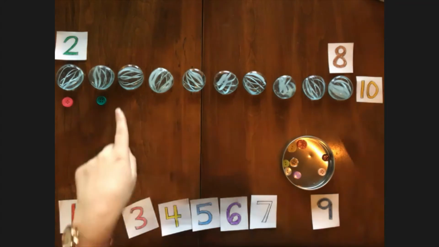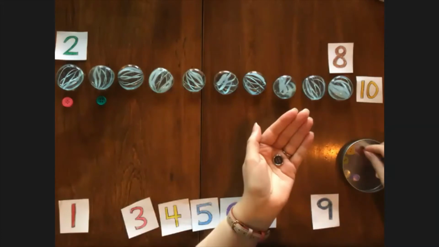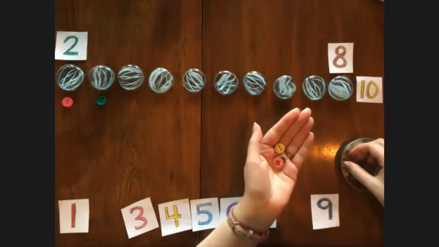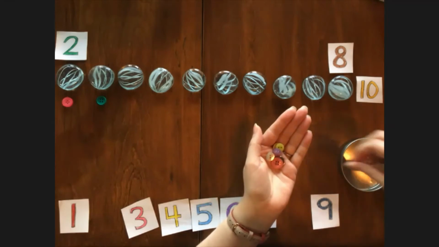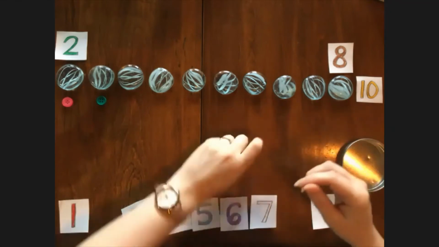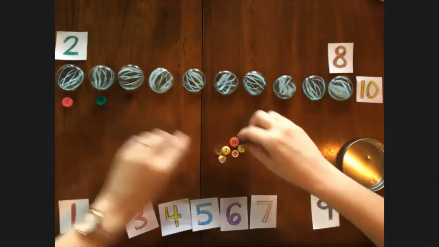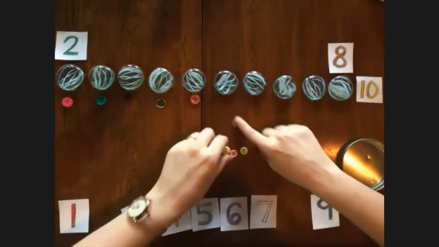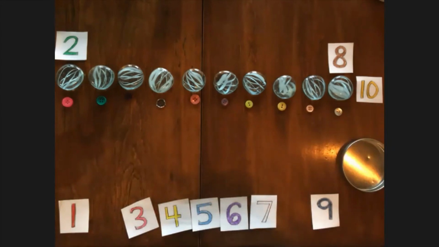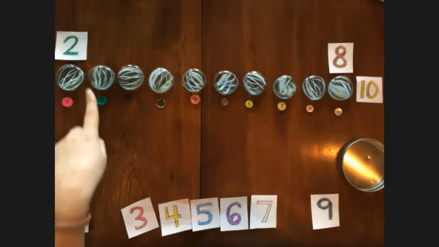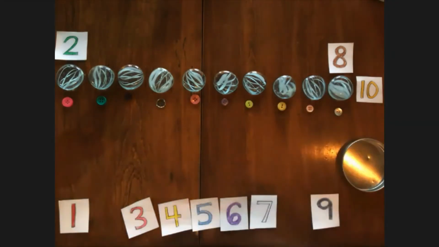And now we can count out 8 more buttons. 1, 2, 3, 4, 5, 6, 7, 8. And we can give these buttons to our glass pebbles. Okay, we made 10 again. We had 2 buttons and 8 buttons to make 10 buttons.